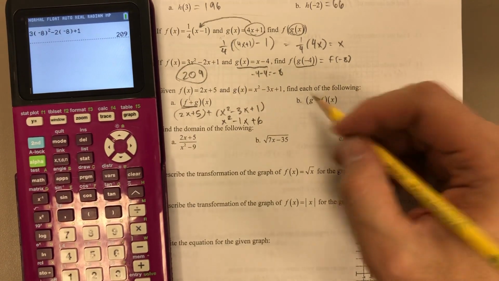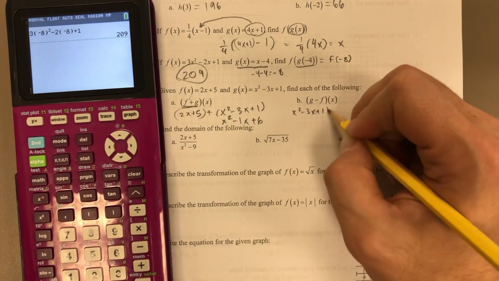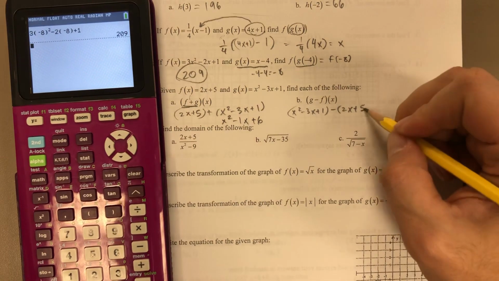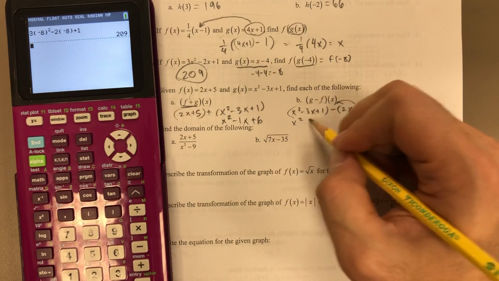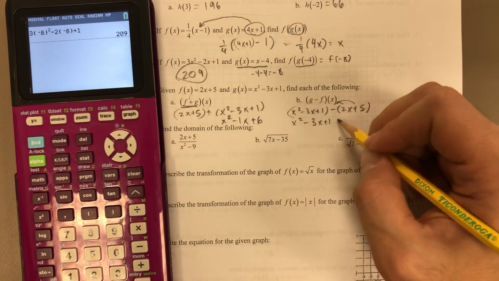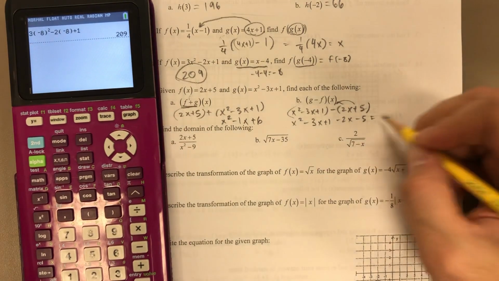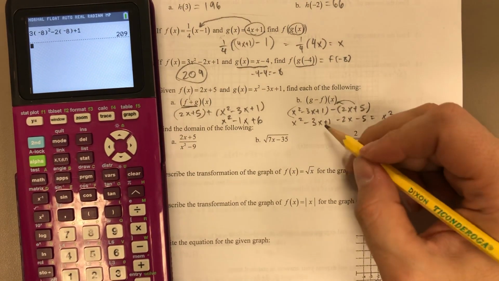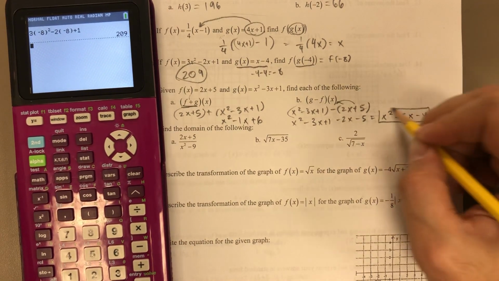Same thing, but now we're subtracting. So we have the g function, which is x squared minus 3x plus 1, minus the f function, which is 2x plus 5. Now this negative will distribute to the 2x and the 5, so I get x squared minus 3x plus 1 minus 2x, and then minus 5. Now combine like terms, and you get your answer, x squared minus 5x, and then 1 minus 5 is -4. So there's our answer for that one.